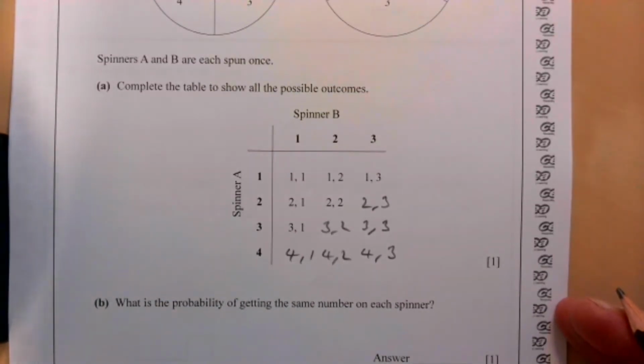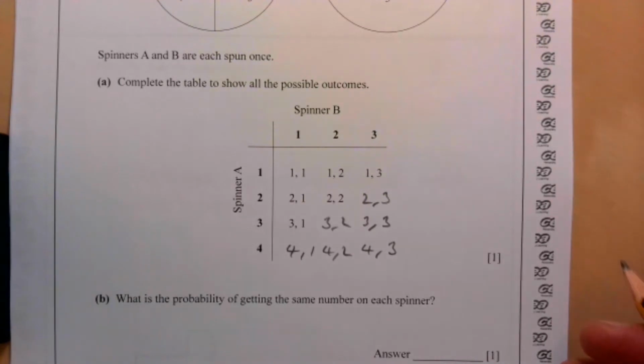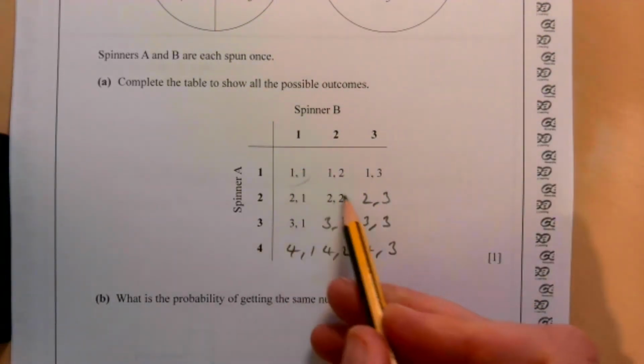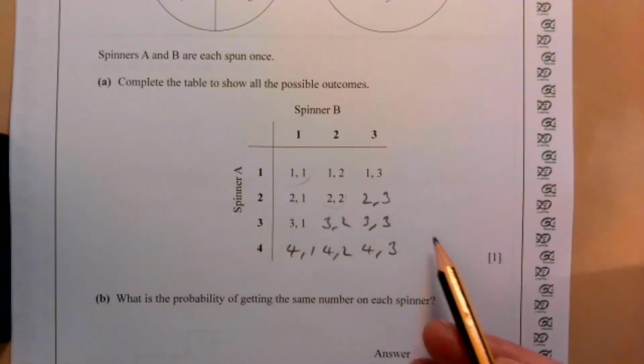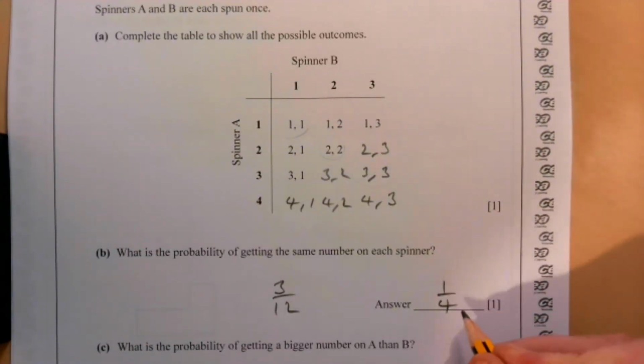Next question, what's the probability of getting the same number on each spinner? So you get a 1, 1, a 2, 2, or a 3, 3. So that's 3 different options out of 12. So it would be 3/12, which cancels down to a quarter.